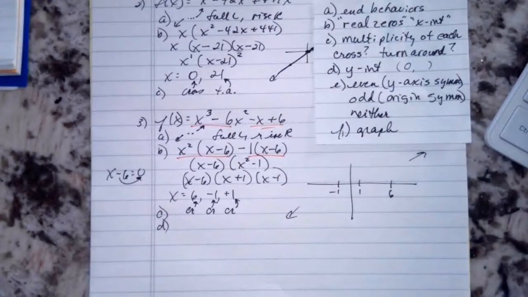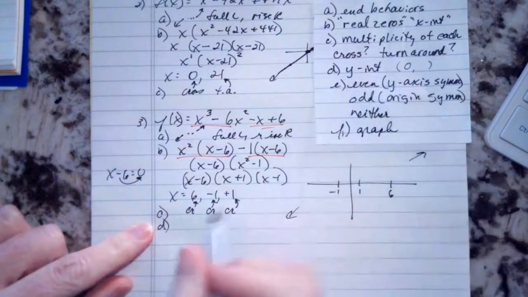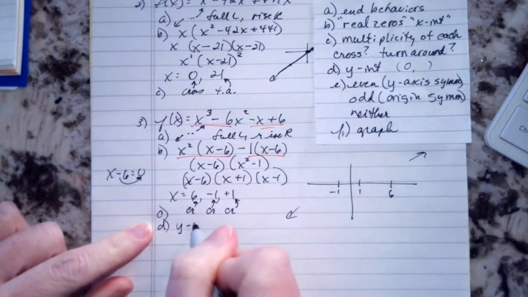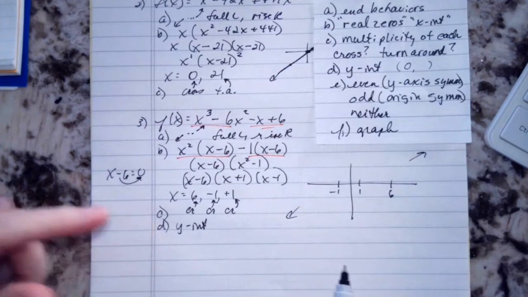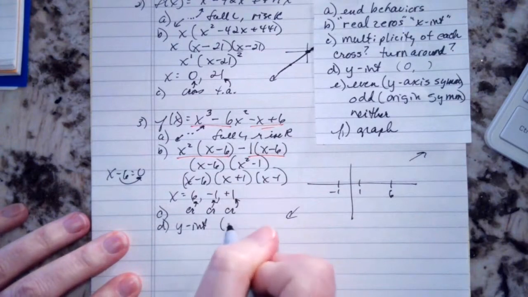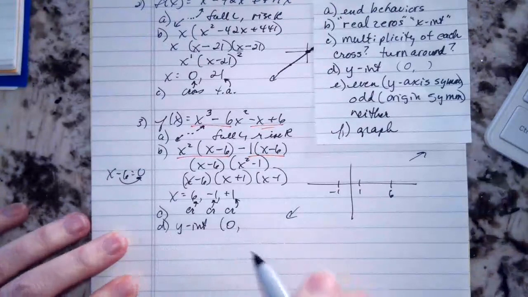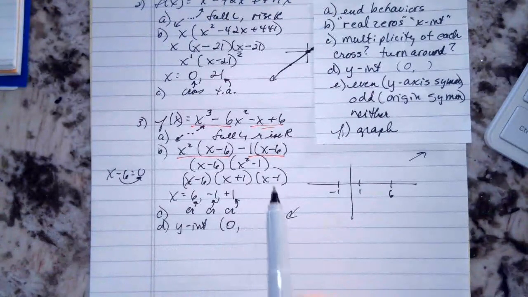We do have enough information, but let's go ahead and get the y-intercept out of the way. The y-intercept, just like we did Monday, whenever you see that word intercept, that tells you to put a 0 for the other variable. So we're going to put a 0 for the x, because it says y. And then just plug it in.